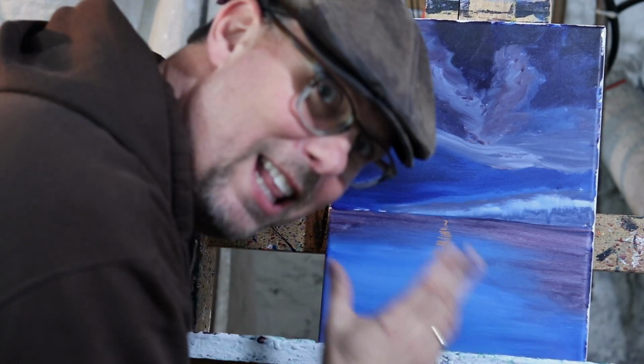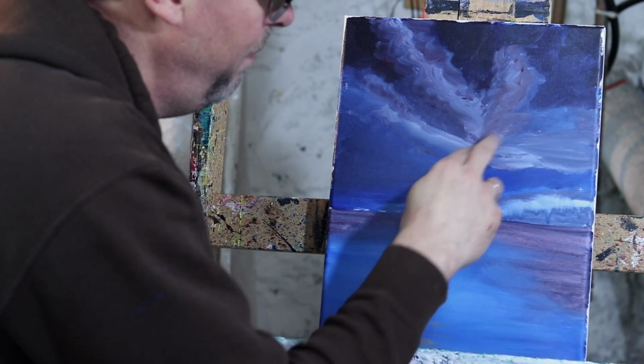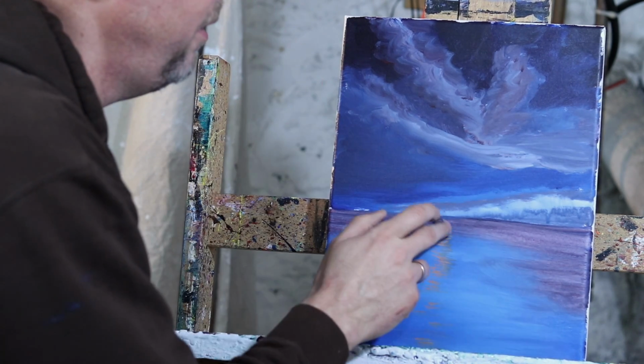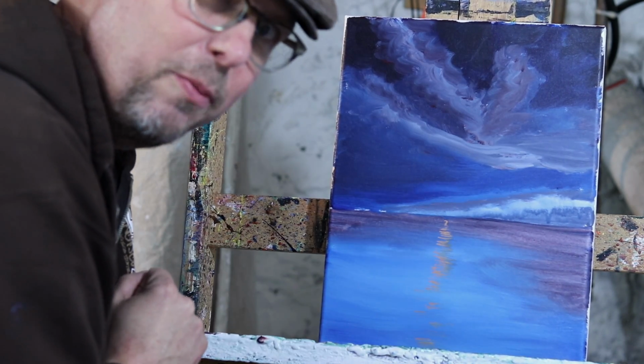And then we're going to add those highlights. And then once we add the highlights, that'll make it possible for the lightning to make sense in the painting. So let's go from there.